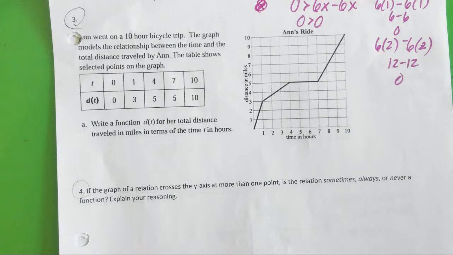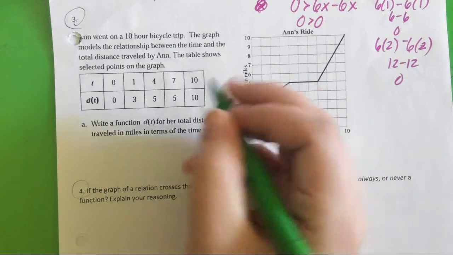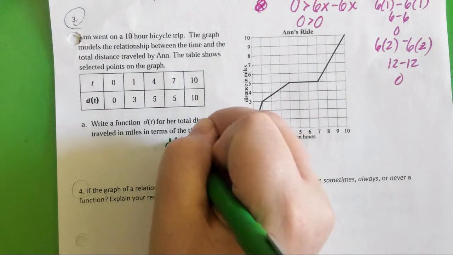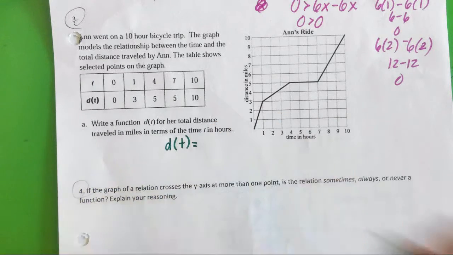So another person who's crazy is this girl named Ann. Ann decided to go on a 10-hour bike ride. Why? Okay, so Ann went on a 10-hour bike ride, and we're supposed to somehow write a function about Ann and her bike ride. So we're going to make up a function, and we're going to talk about why it's not that great, but we're going to make up one. How many miles does she travel after 10 hours?